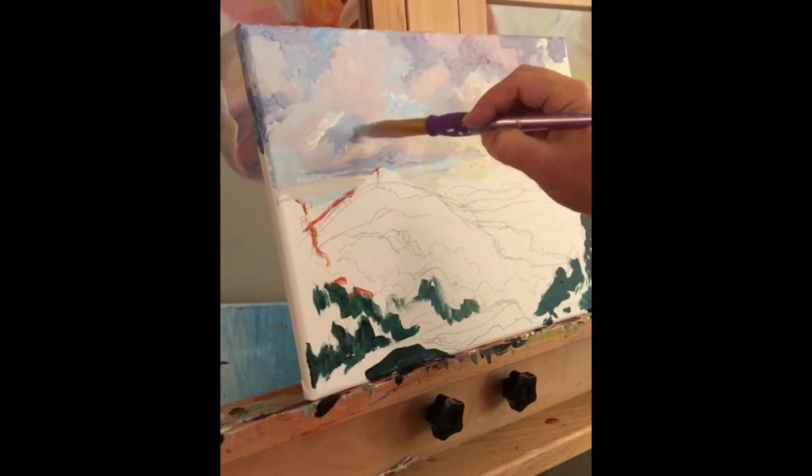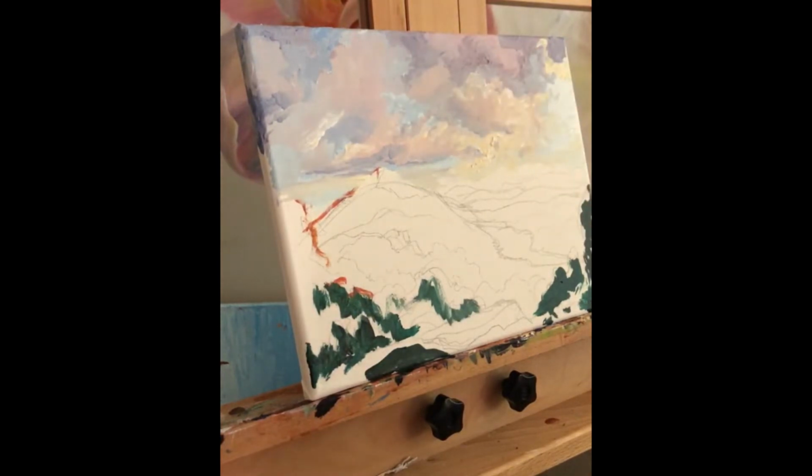This guy has a lot of drama. Okay, so we're going to take that cerulean, make it a little bit darker, less white. And again, this is up to you as far as how soft you want your clouds to be in the background.